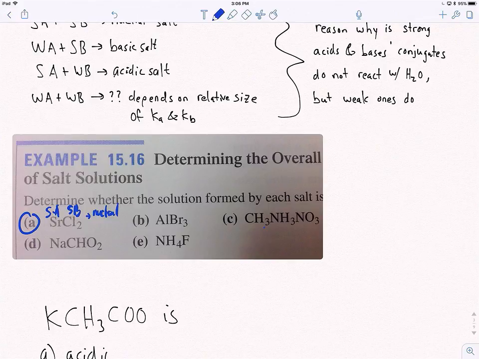Okay, B, aluminum tribromide. For this one, we have a strong acid in the Br from HBr, and we have a weak base, because aluminum hydroxide is not an alkali or an alkaline earth. So aluminum is a regular old metal. So we have a strong acid and a weak base, and that means the salt is going to be acidic. So aluminum tribromide is going to be acidic. Questions with this one?